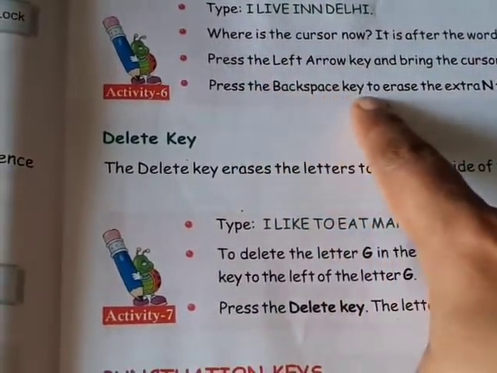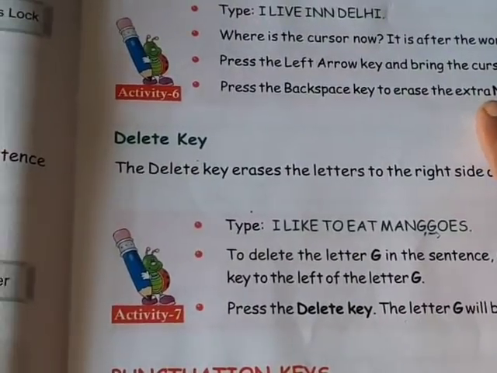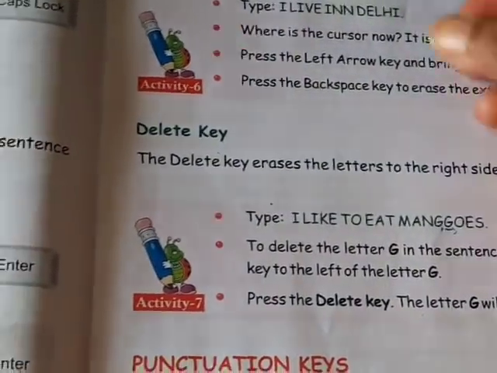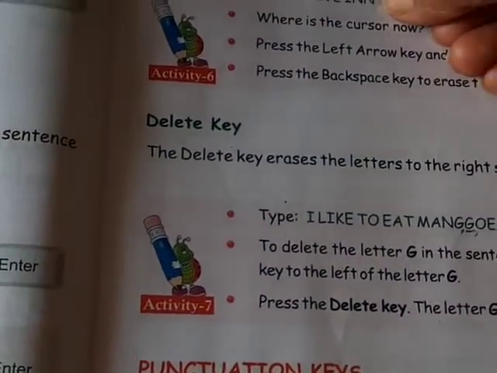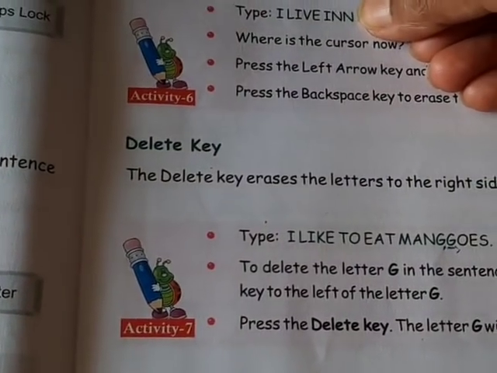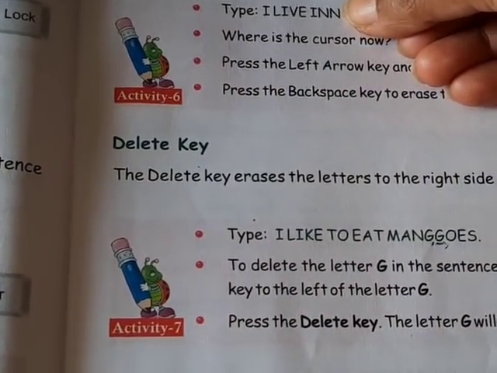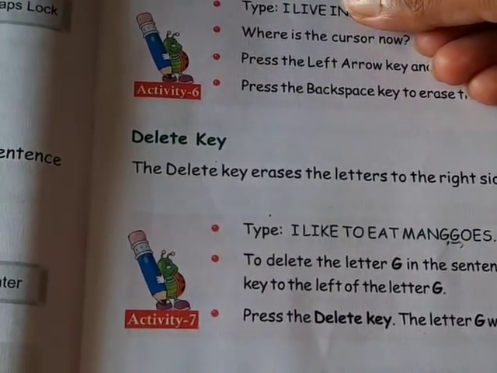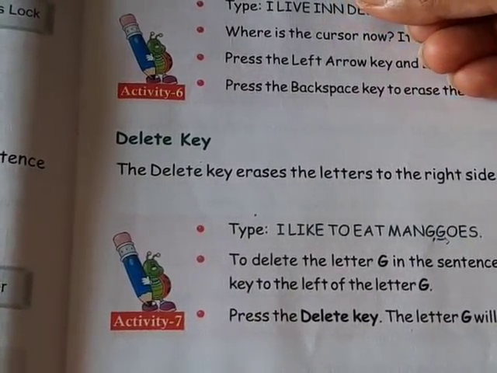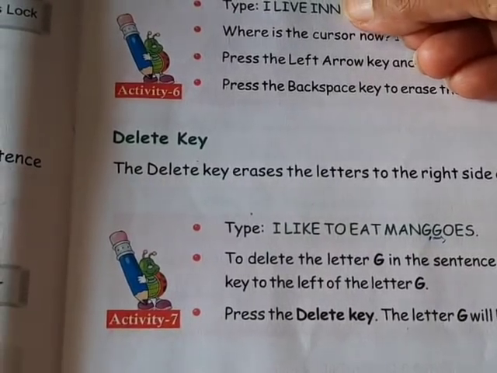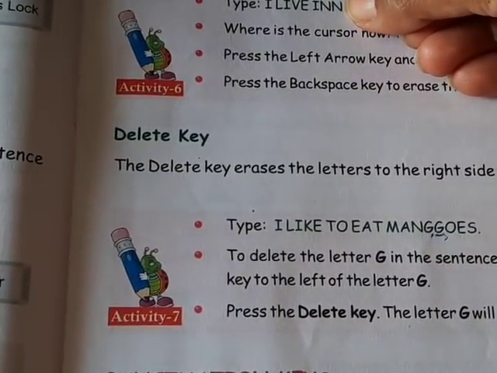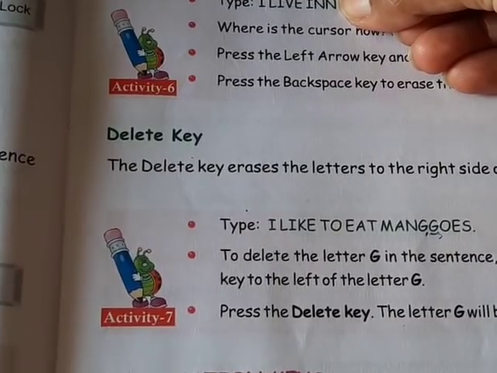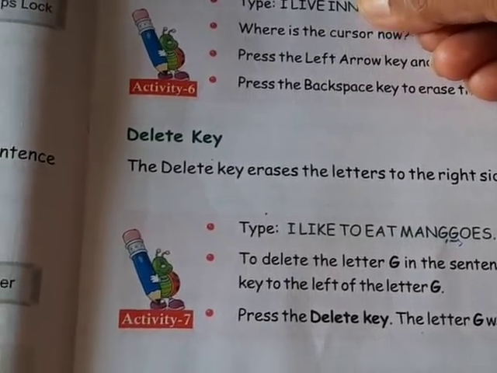Press the backspace key to erase the extra N from the word in. Now when your cursor is here, when your cursor is pointed here and you press a backspace key, the N which is towards the left side of the cursor will be erased and your correction is done. You will erase N with the help of the backspace key. So this is how it works.